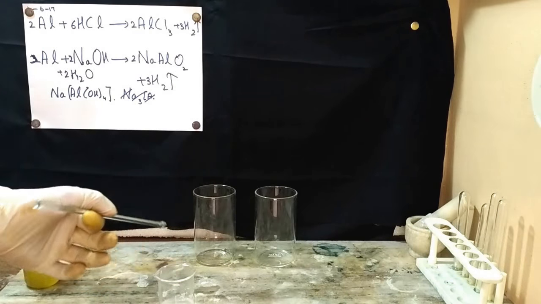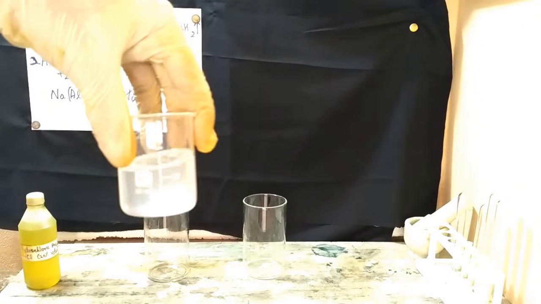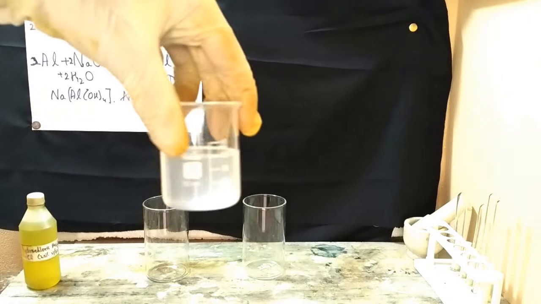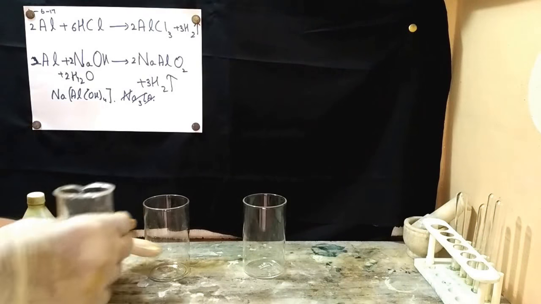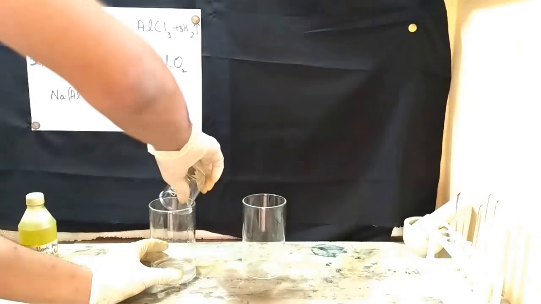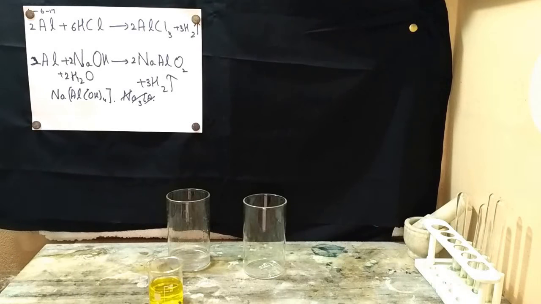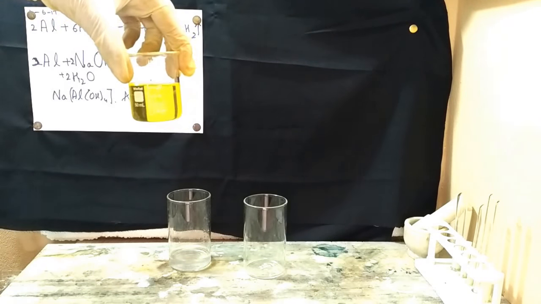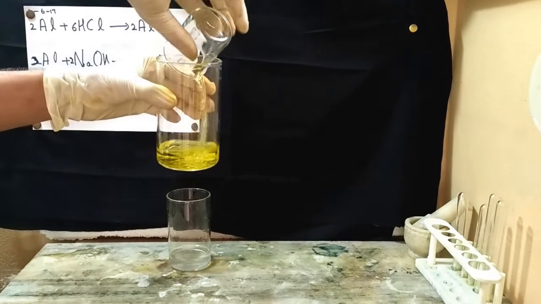I'll show you when I'm done. I've made 45 milliliters of sodium hydroxide solution. It doesn't matter if it's a bit cloudy. So this is what the solution turns out to be. And I'll be adding it to one of the beakers over here. And I've taken 45 milliliters of hydrochloric acid in this beaker. I will be adding this to this beaker over here.